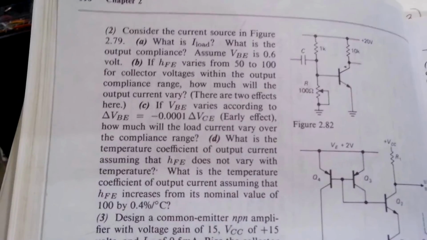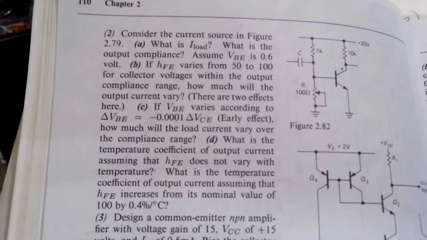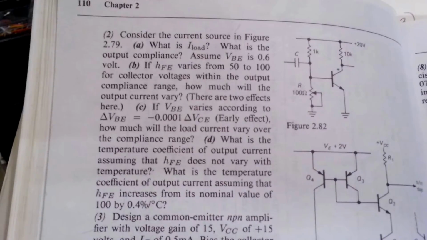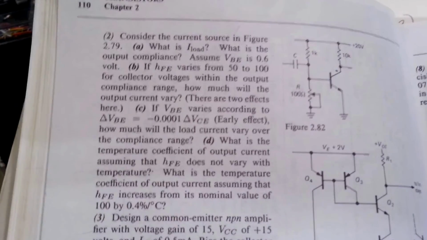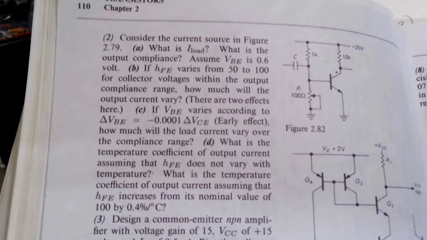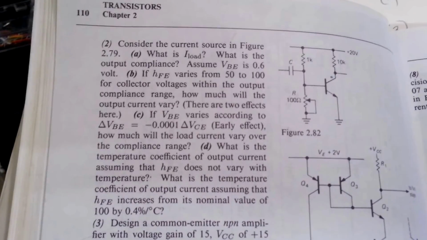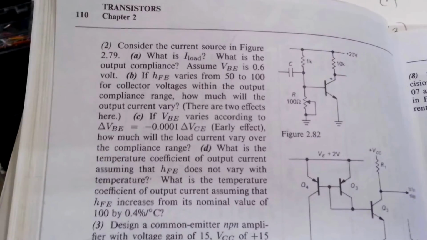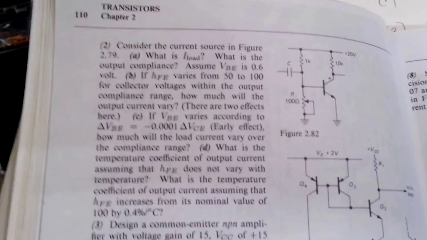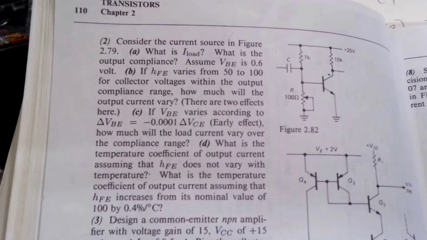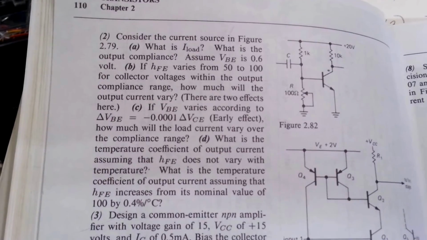So basically, it's asking us how the Early effect affects this, and it's giving us a relationship between the base to emitter voltage and the collector to emitter voltage, and that relationship is minus 0.0001 times the change in VCE. So we'll take this change into account in our calculation. Let's set that up and recalculate to find out how this affects the load current.